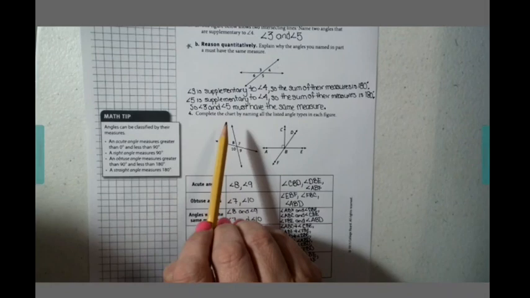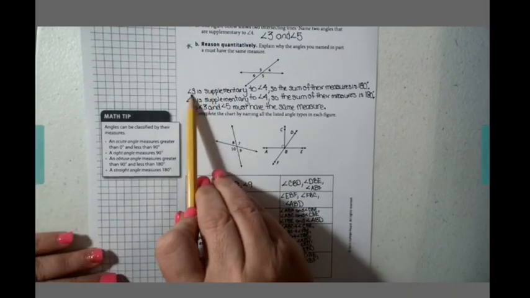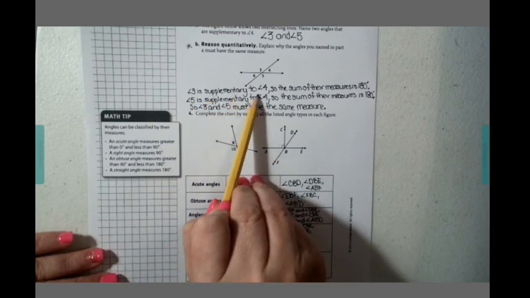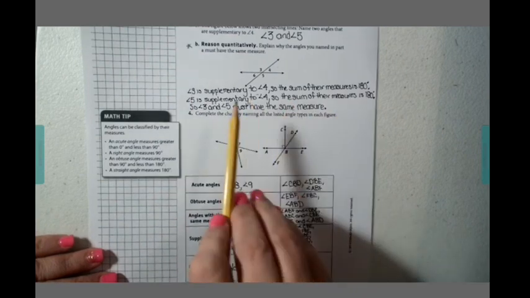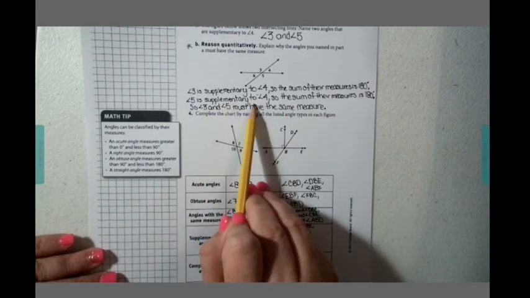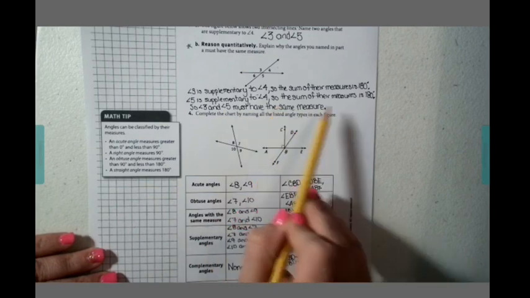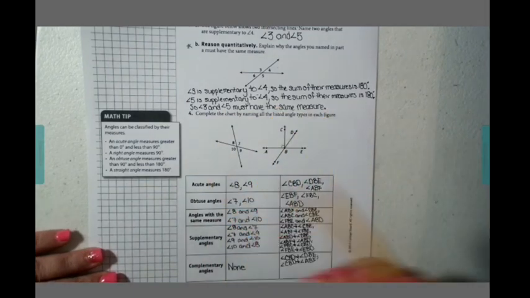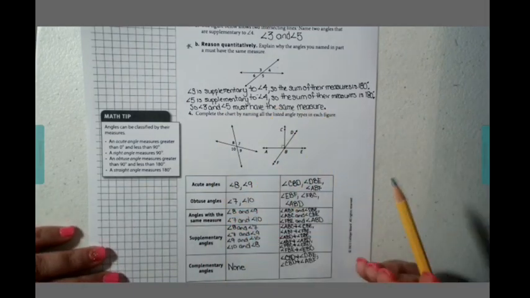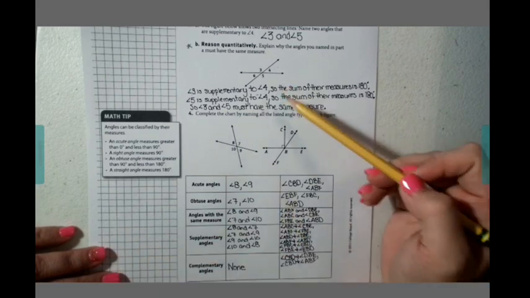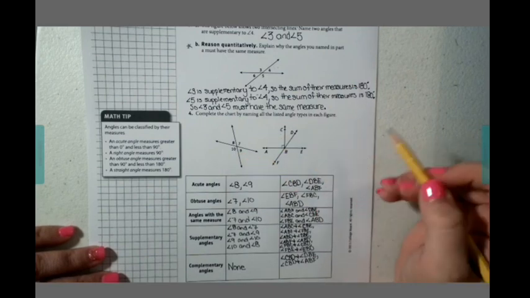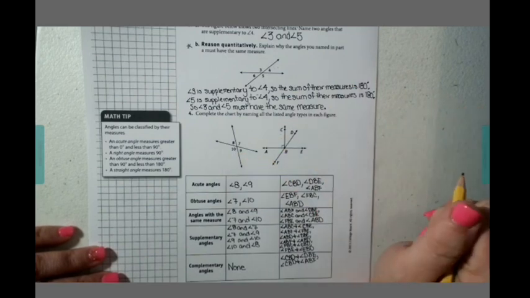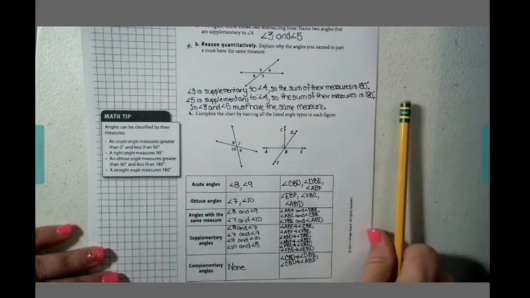And the reasoning behind why these 2 angles must be the same measure is angle 3 is supplementary to angle 4, so the sum of their measures must be 180. Angle 5 is supplementary to angle 4, so the sum of their measures must be 180. Well, angle 4 didn't change any measure. So that means that if both of them are supplementary to the same angle, then those 2 angles must be equal to each other. All right, on to your debriefing question.